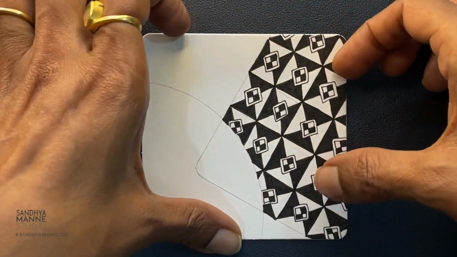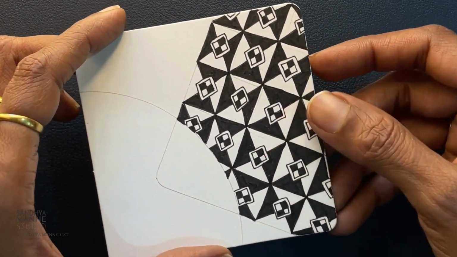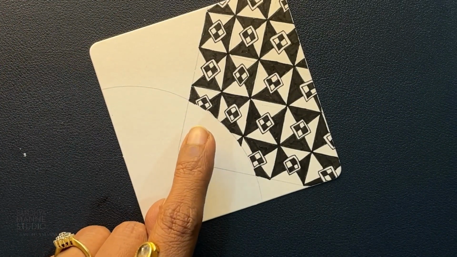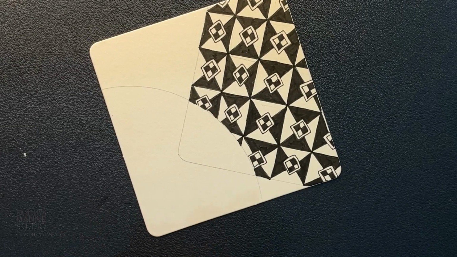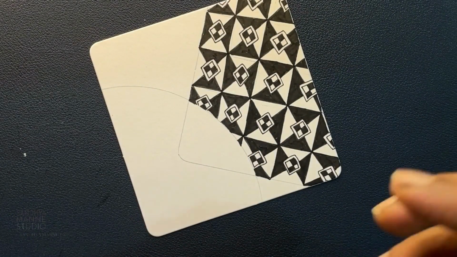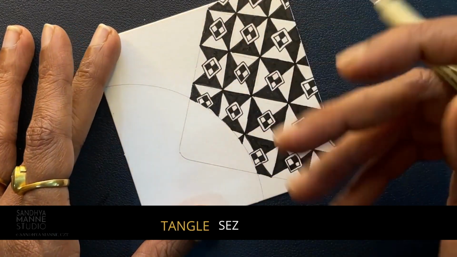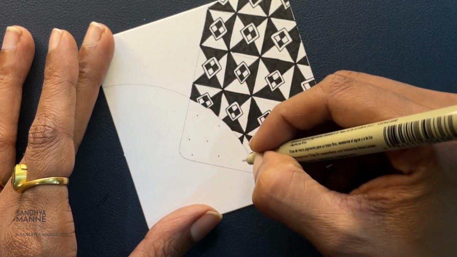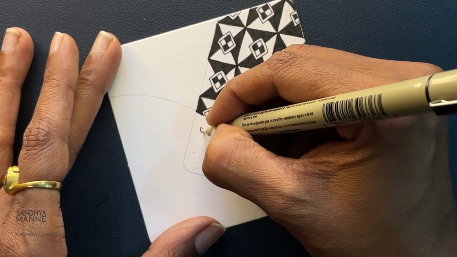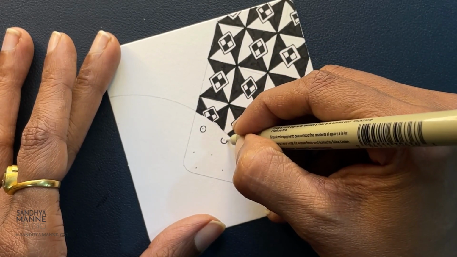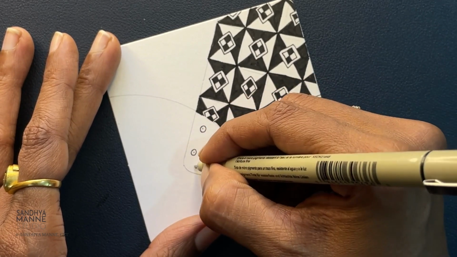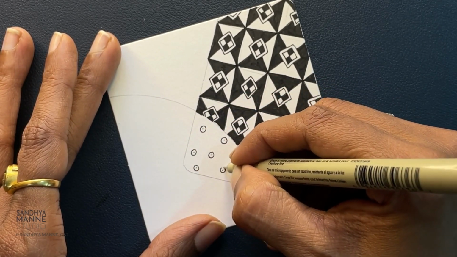Okay, so here this is all done and I love the drama this creates. Now let's get back to this section here. So I am going to get back to my 01 micron and we're going to do this tangle called Cells. It goes like this. We just make some dots randomly like this and then we start auraing it. So we start auraing it with circles.